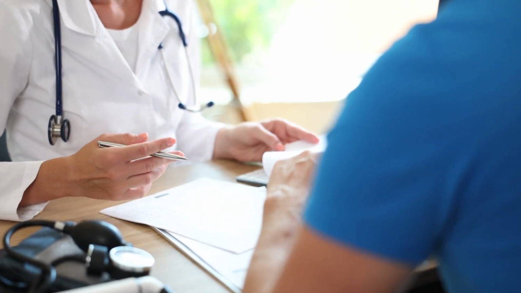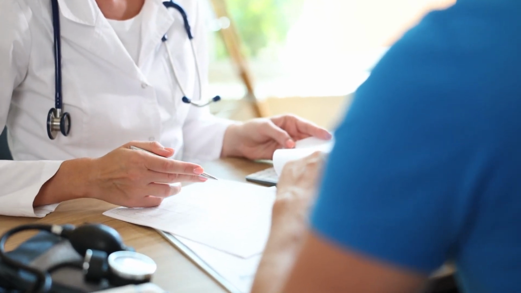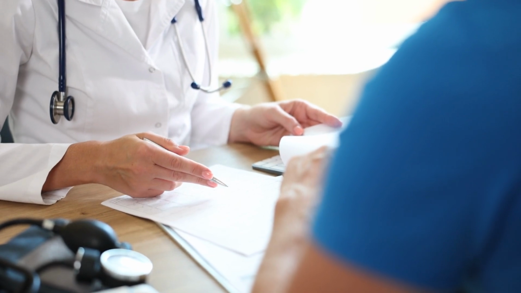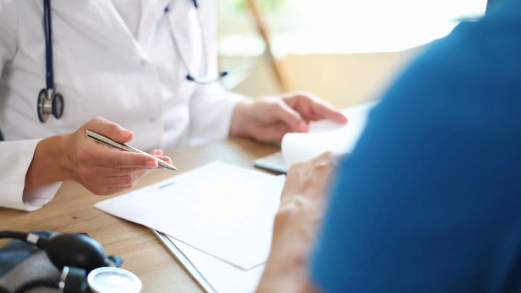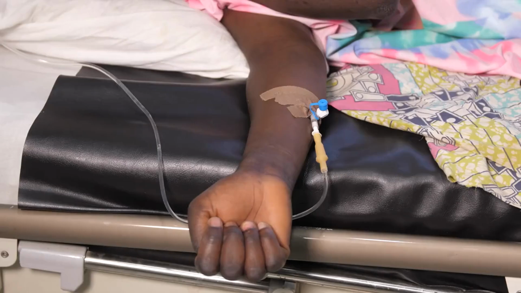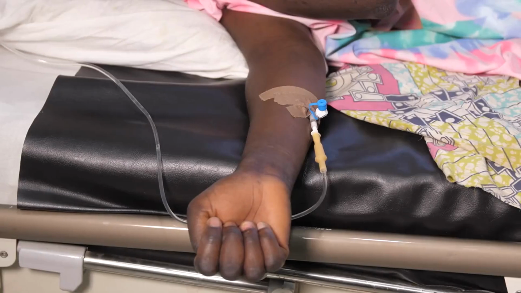For more information and support, consult with healthcare providers who specialize in cardiovascular care, and don't hesitate to seek out second opinions if needed. Your health and well-being are paramount, and having a comprehensive understanding of your treatment options is the first step toward a successful outcome.